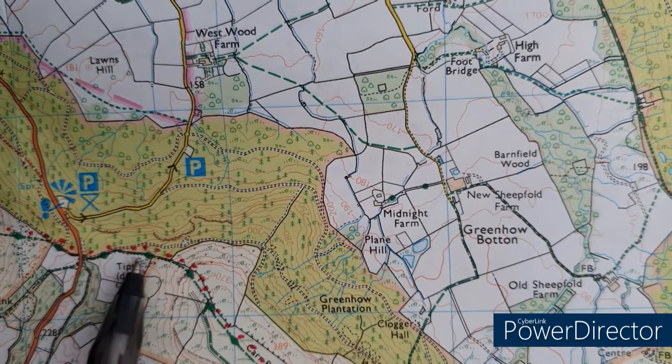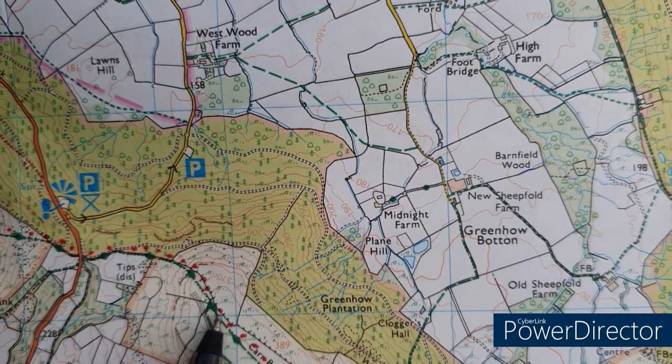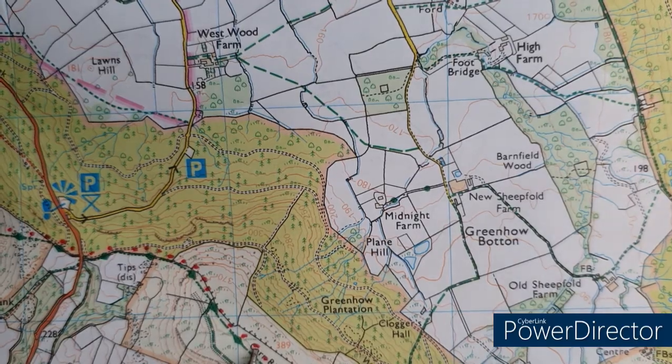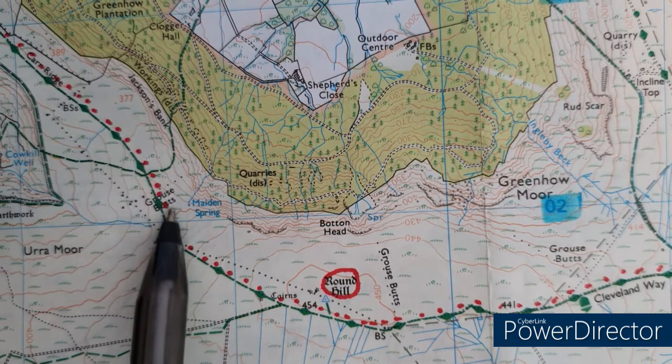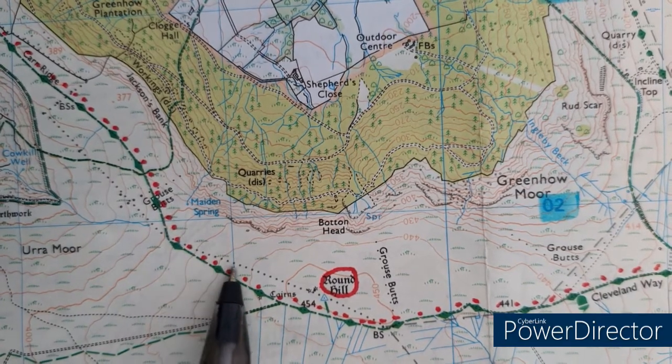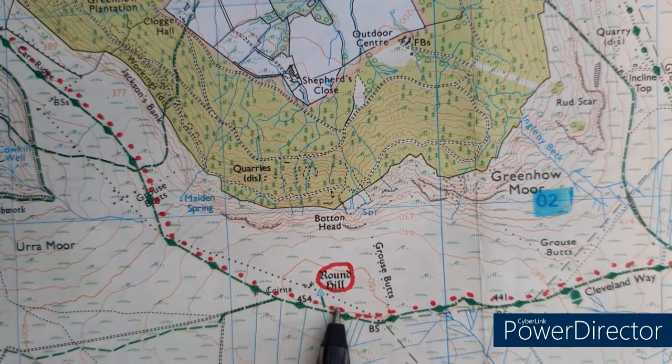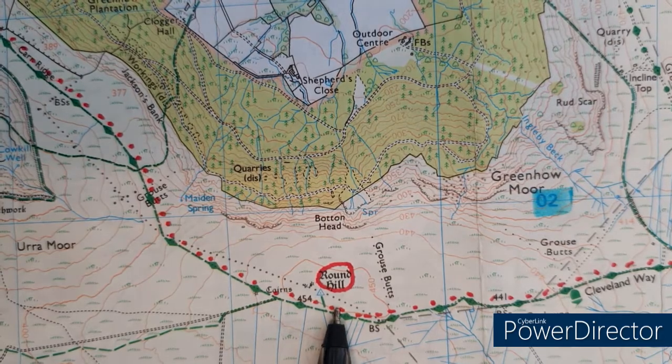And we carry on walking up Car Ridge. Keep to the well-defined path along Car Ridge. Work your way towards Round Hill, where there's also a trig point.